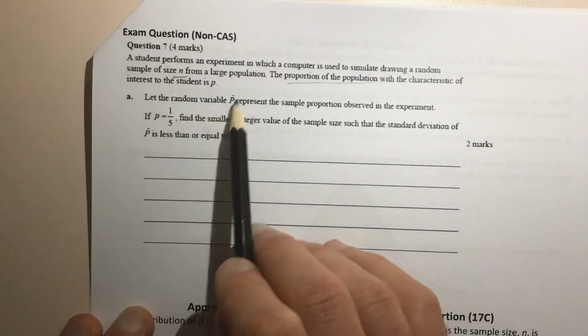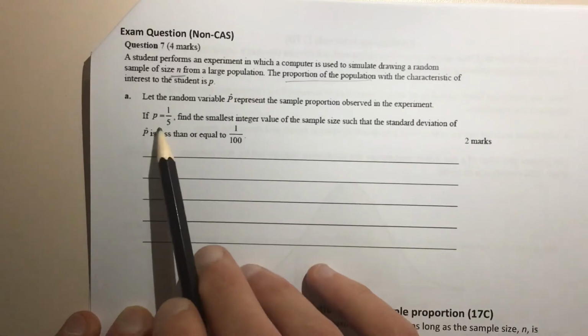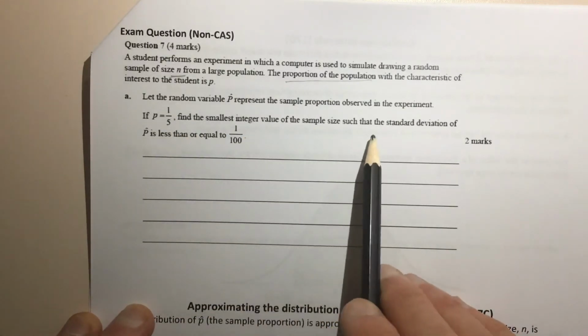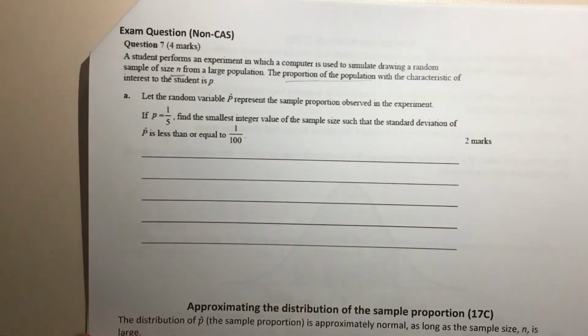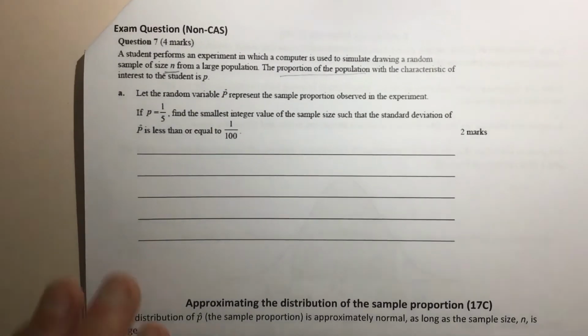Let the random variable p hat represent the sample proportion observed in the experiment. If p equals 1/5, find the smallest integer value of the sample size such that the standard deviation of p hat is less than or equal to 1/100. This is a really poorly written question that is actually just getting us to use the standard deviation formula in a pretty normal sort of way. So let's just start with the formula itself.